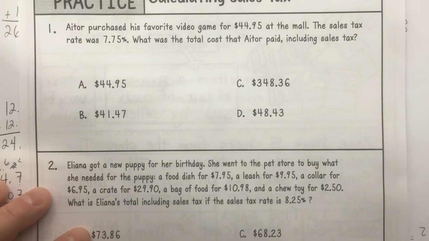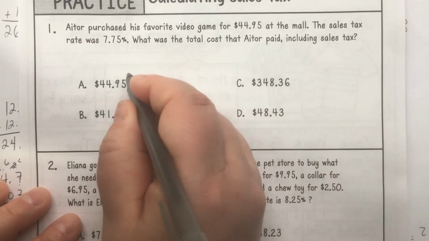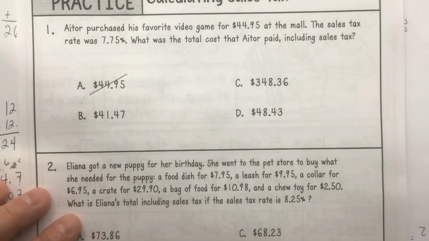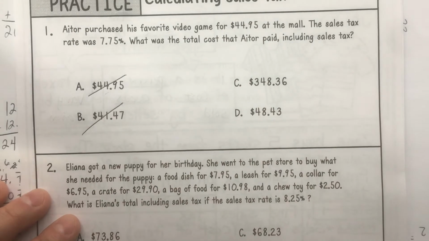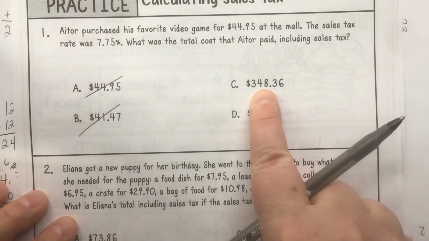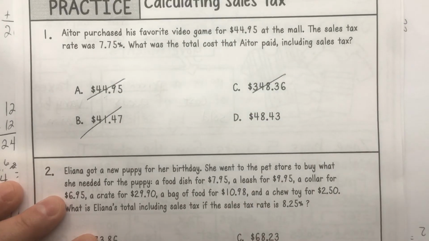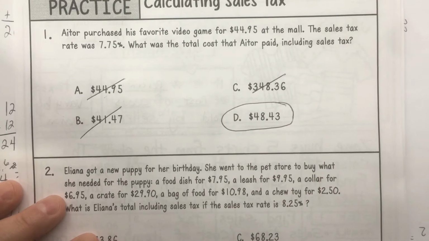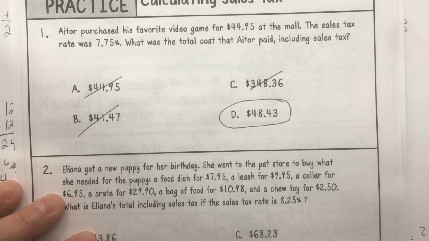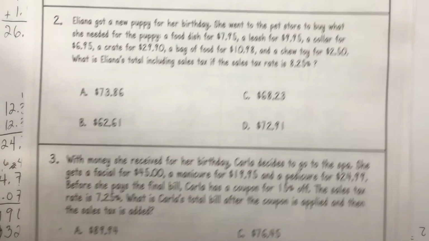Well, this first problem, we don't even have to calculate. We know it cannot be this one because that's the price of the game, and that does not include tax. Okay, it cannot be this one because that's less than the price of the video game. It cannot be this one unless somehow there was $300 worth of tax. So the only logical solution is this one. Okay, it makes tax a little less than $4. Okay, go to the next problem.